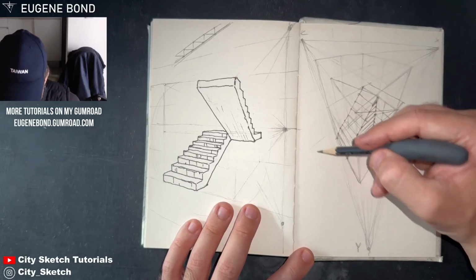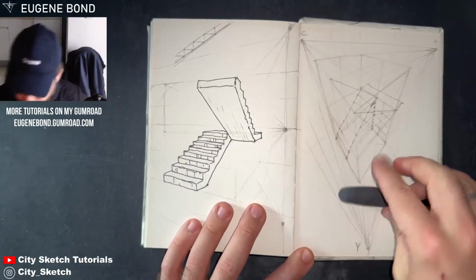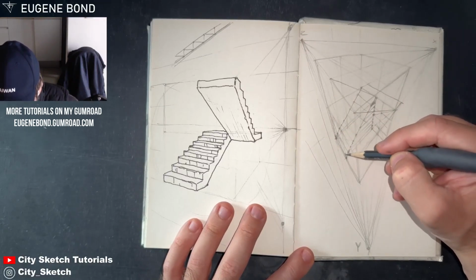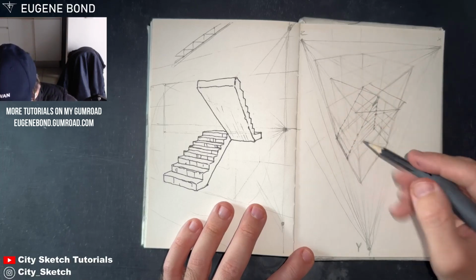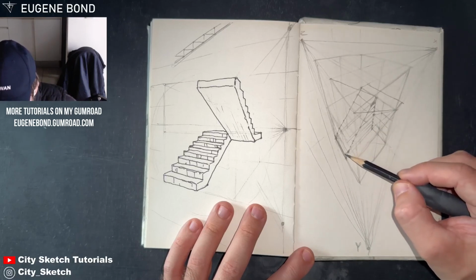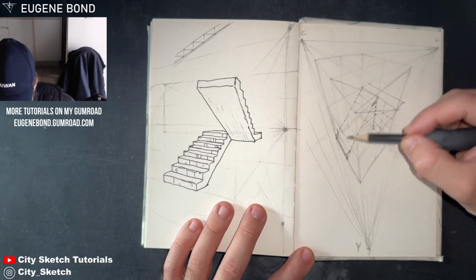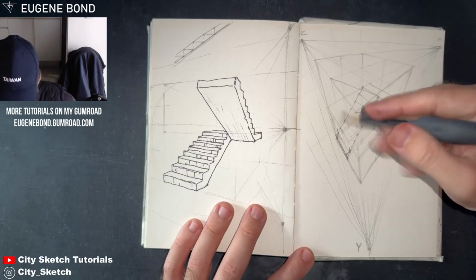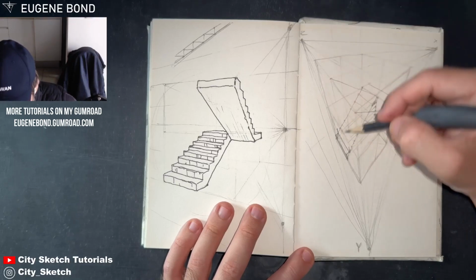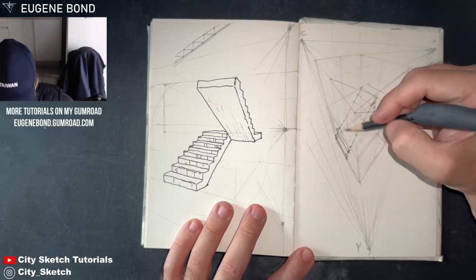And I just draw these vertical lines from the y-axis, and extend these lines, which just go to the x vanishing point. So this is the z vanishing point. Here is the x vanishing point.